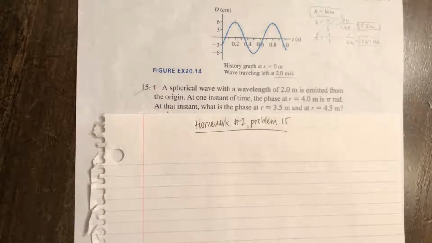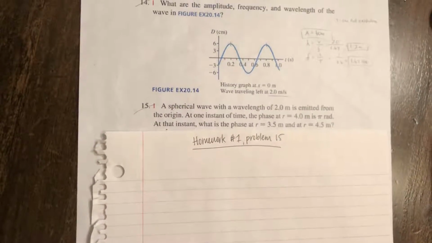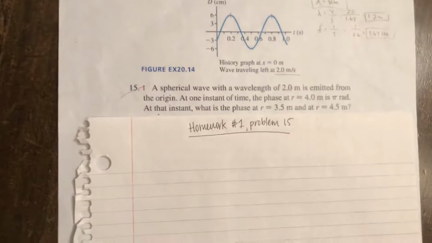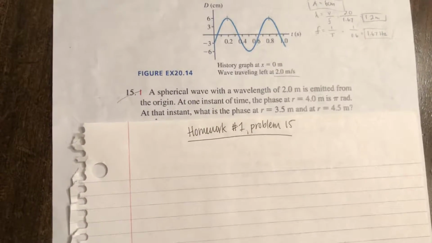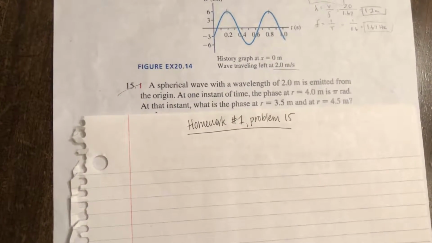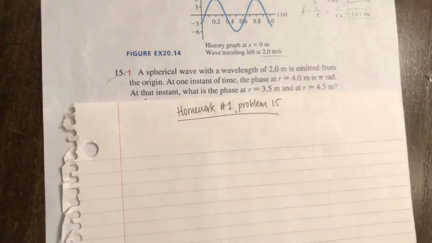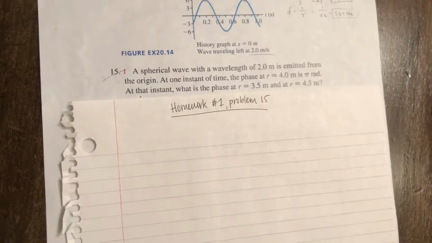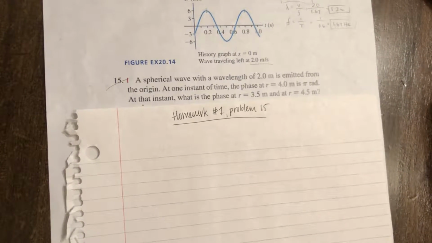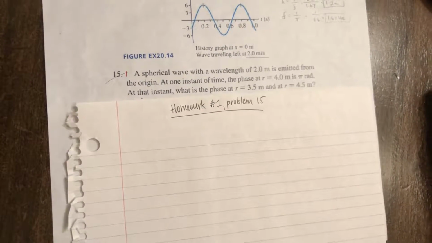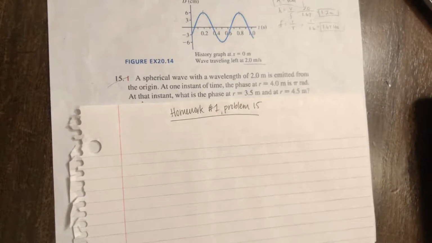So we're going to do problem number 15 on homework number 1. It states a spherical wave with a wavelength of 2 meters is emitted from the origin. At one instant of time, the phase at r equals 4 meters is pi radians. At that instant, what is the phase at r equals 3.5 meters and at r equals 4.5 meters?